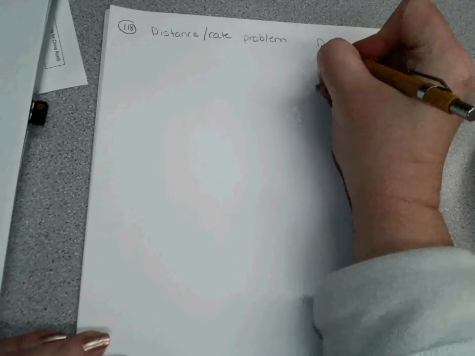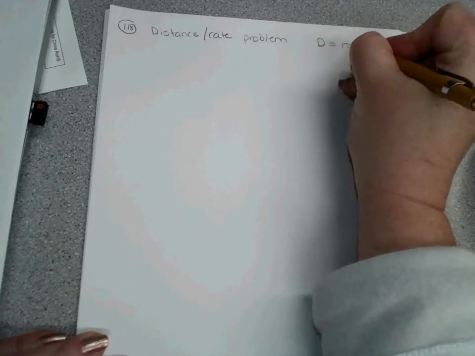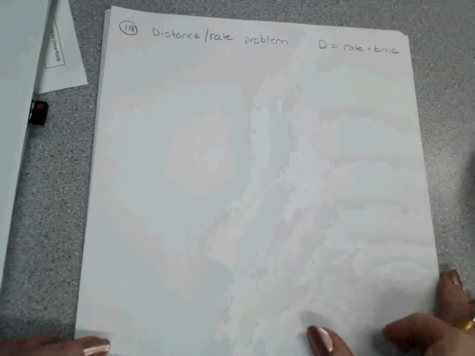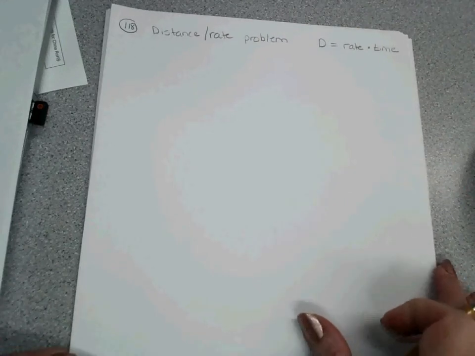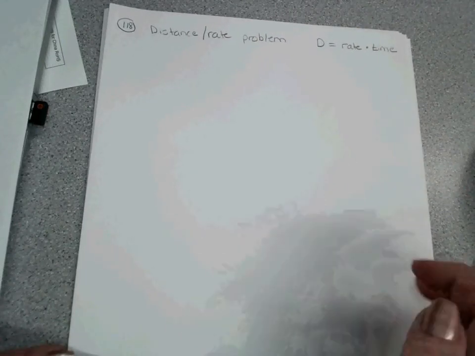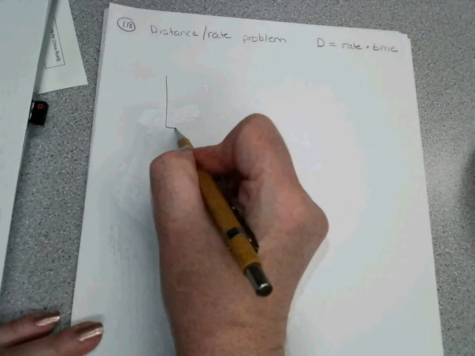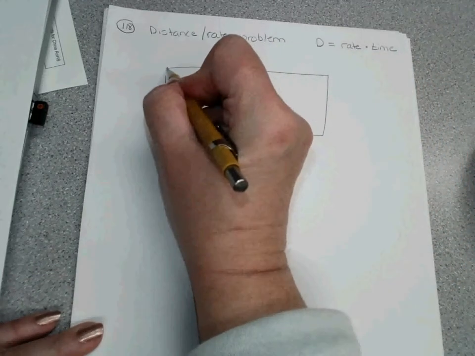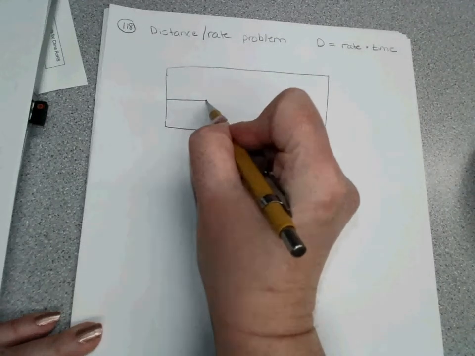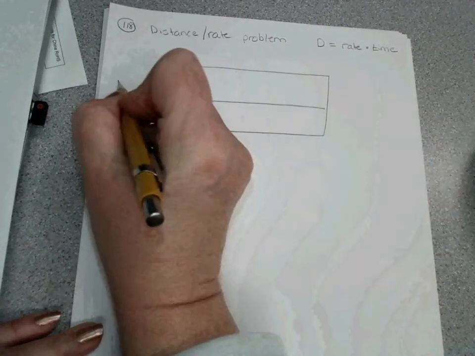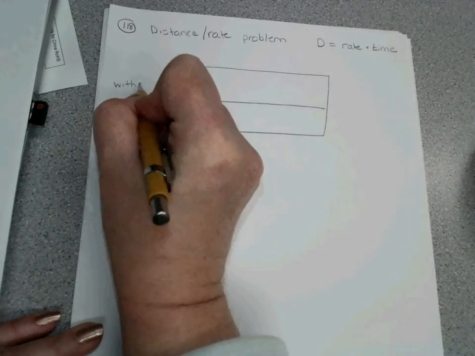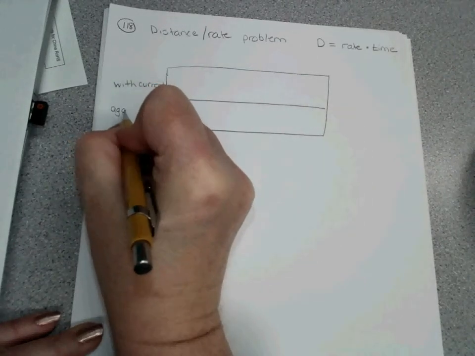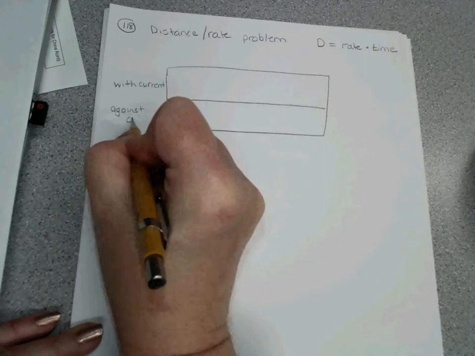Distance equals rate times time. And Josh, we're talking about a velocity today. Distance equals rate times time. And I'm going to make us a chart. So this barge is in the Puget Sound, and it goes one way with the current, so it goes faster. And then on the return trip, it's against the current, so it goes slower.